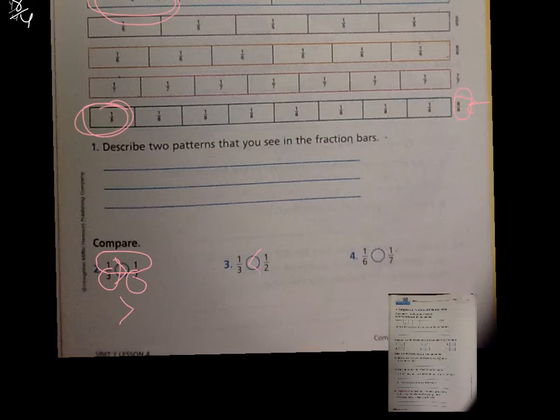Well, we've learned that the smaller the denominator, the bigger the unit fraction. Remember that's a difference here. We're talking about unit fractions today. So as we go along, it'll change. When the numerators change, the denominator makes a big difference.